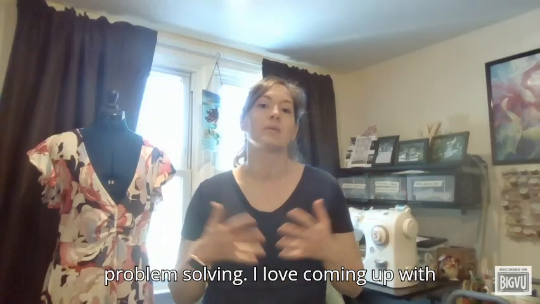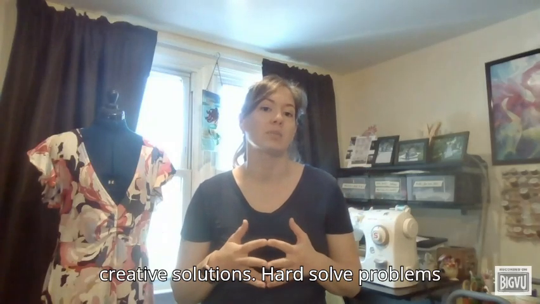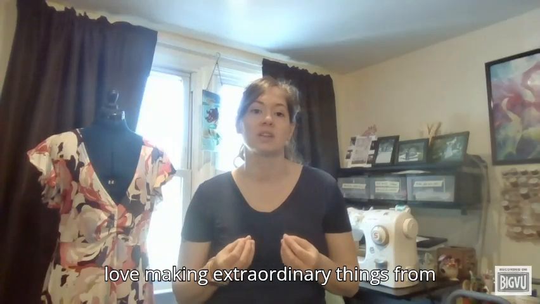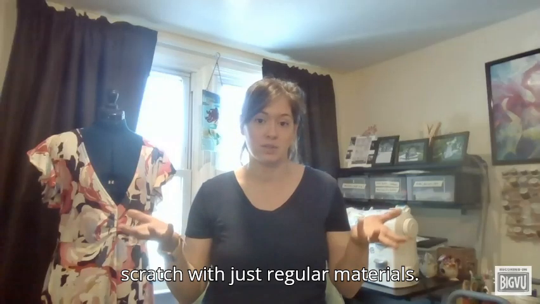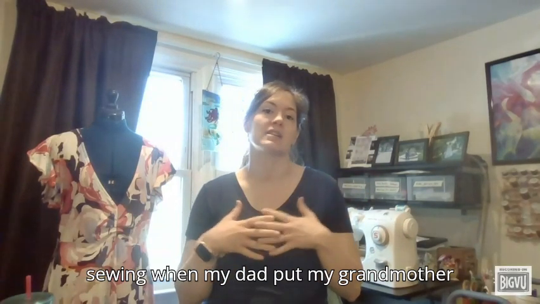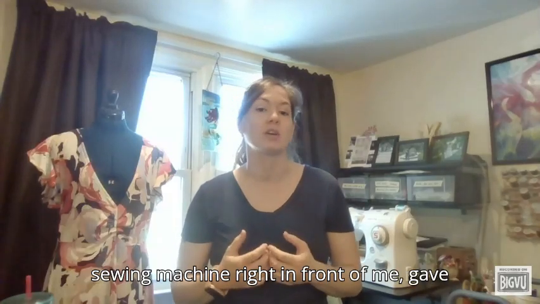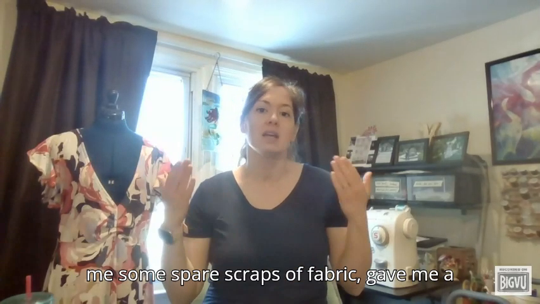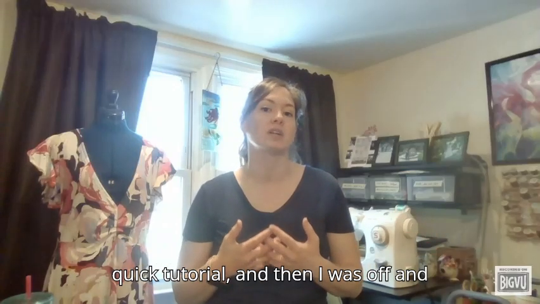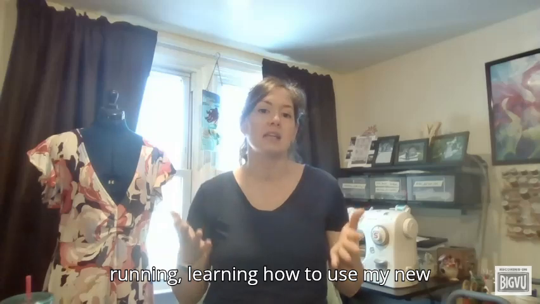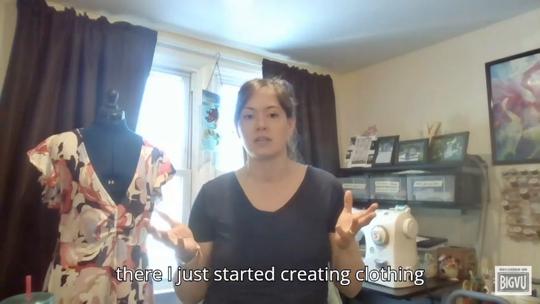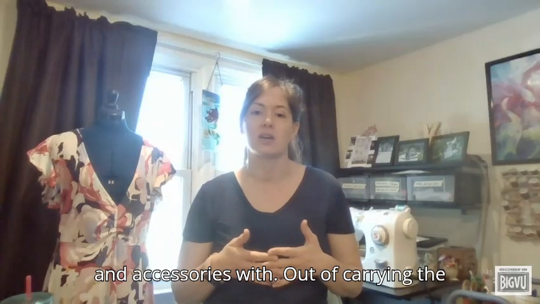I love coming up with creative solutions to hard to solve problems in cosplaying and pattern drafting. I love making extraordinary things from scratch with just regular materials. So essentially, sewing and pattern drafting is my outlet. I first picked up sewing when my dad put my grandmother's sewing machine right in front of me, gave me some spare scraps of fabric, gave me a quick tutorial, and then I was off and running, learning how to use my new sewing machine and learning how to assemble fabric pieces together. And from there, I just started creating clothing and accessories without a care in the world.